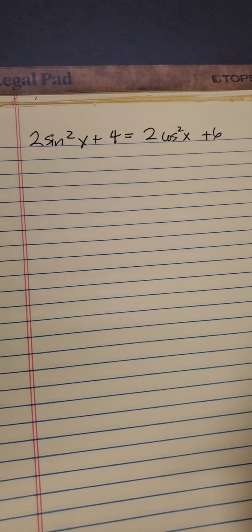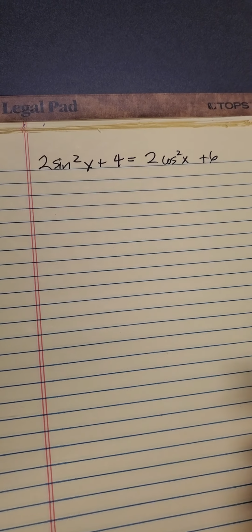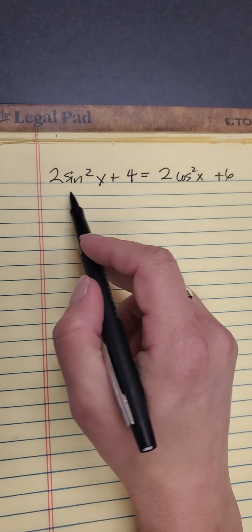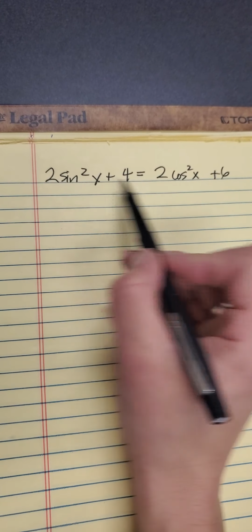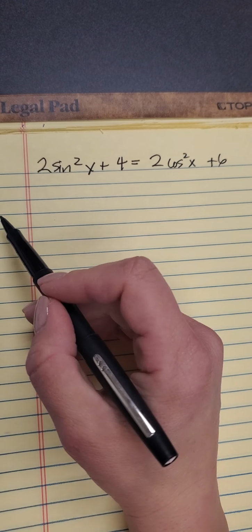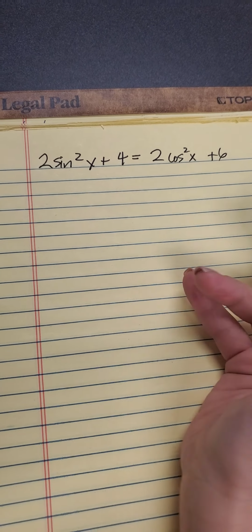All right, guys, this is the last question that was on the quiz. We did not have time to go over. If you notice, it is a quadratic. We have two quadratic terms again. However, we have two trig functions. So we either need to get it all in terms of sine or all in terms of cosine.